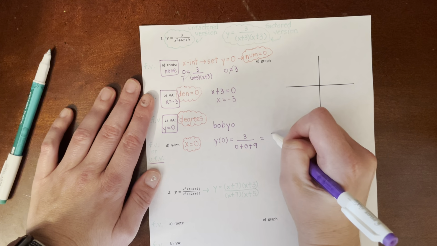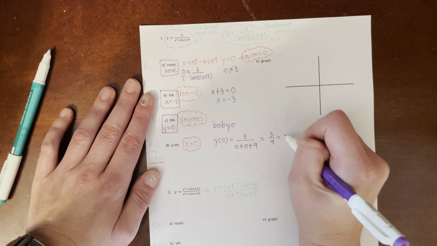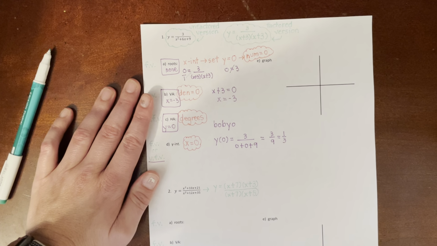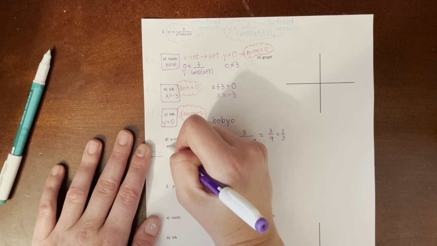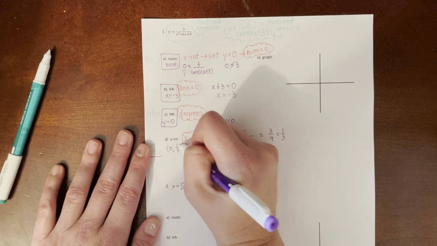So then just clean it up. It's 3/9. Clean it up a little bit more. It's 1/3. So remember to write your answers like from the front page as an ordered pair. So your answer would be (0, 1/3).